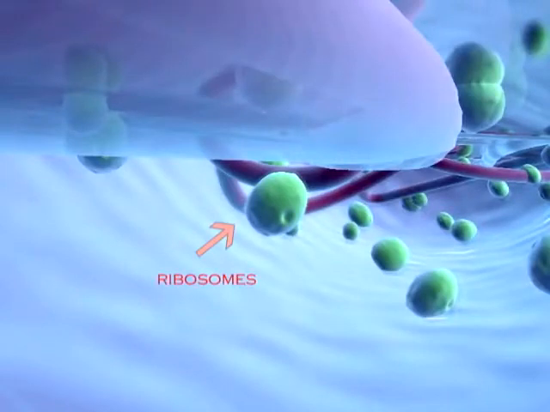Lastly are the ribosomes. These are the factories found in the cytoplasm. They translate the genetic information into amino acids, which are the building blocks of protein. Proteins are necessary molecules that perform the functions of cells and other living organisms.